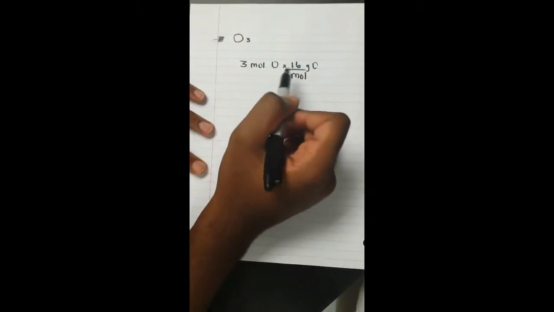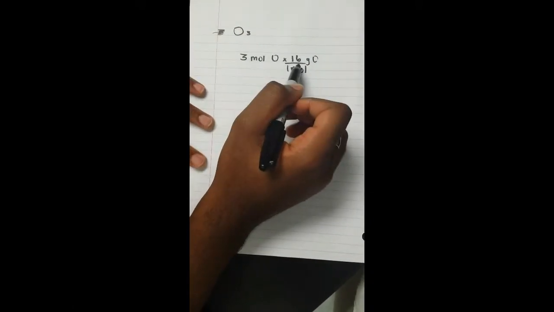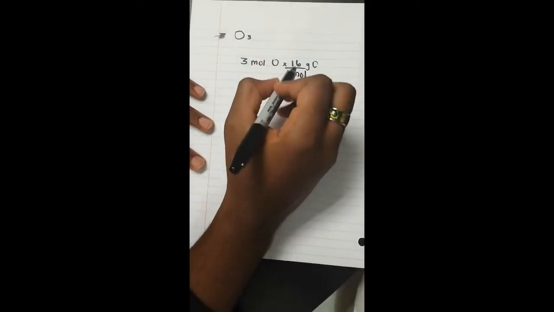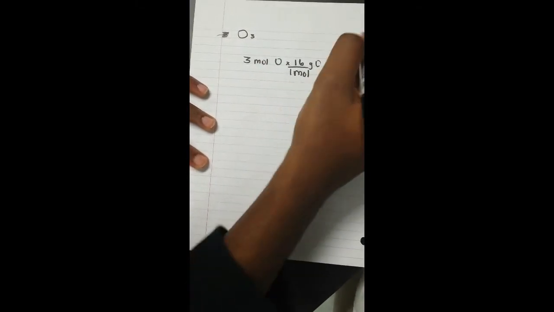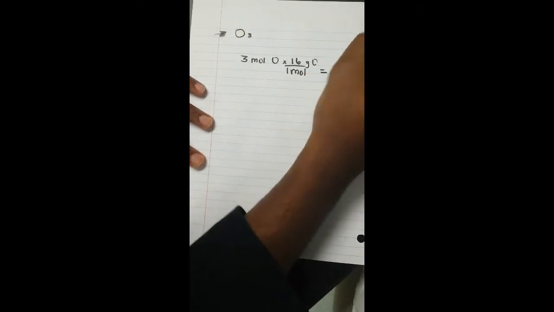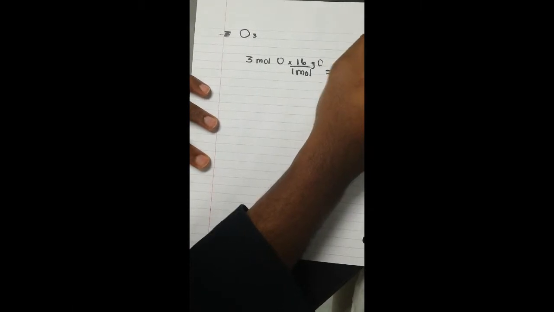Like before, you just simply multiply 3 by 16 and disregard the 1 because your answer will still be the same. So 3 times 16 gives you 48 grams of oxygen.